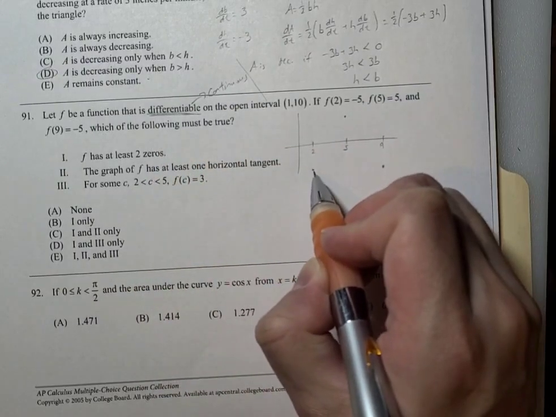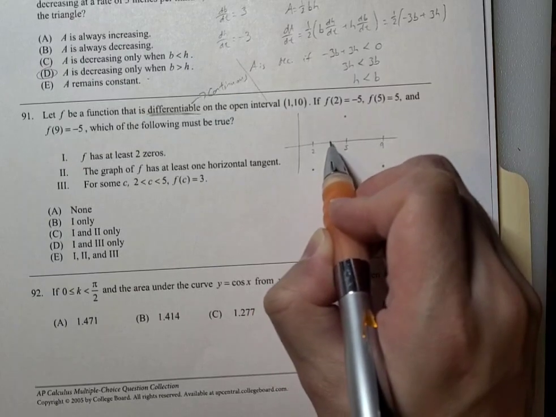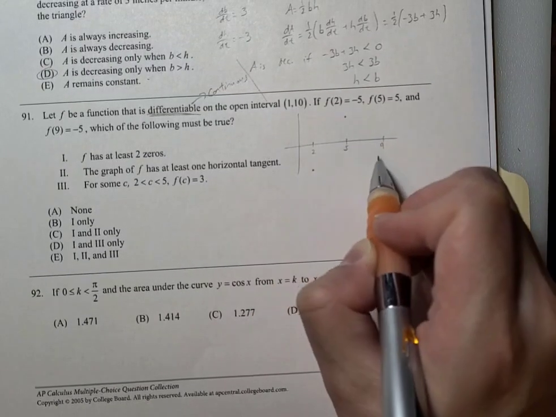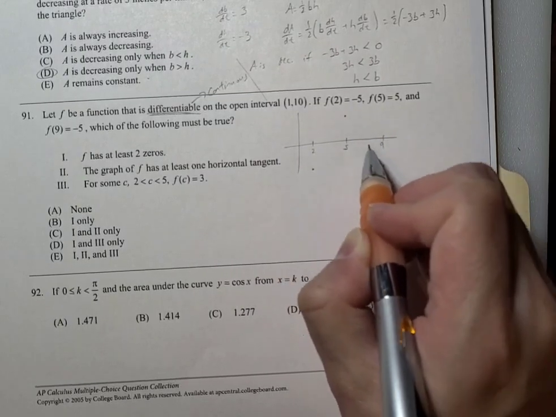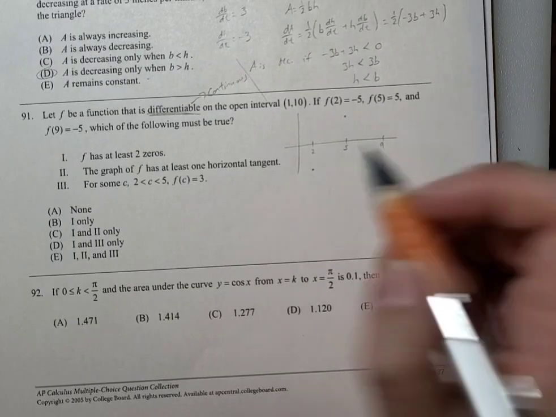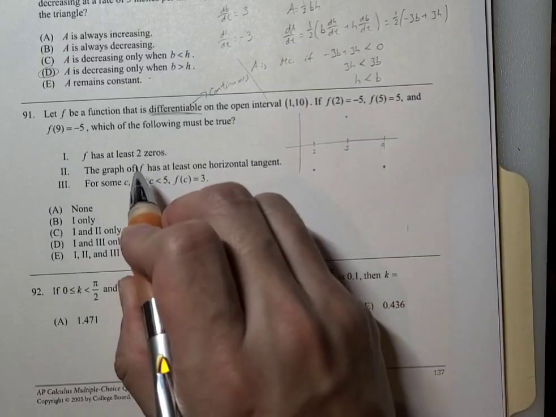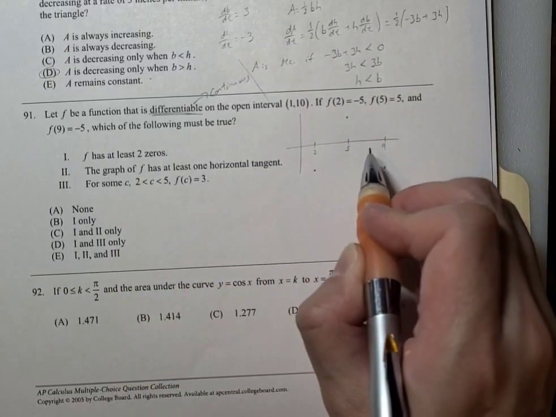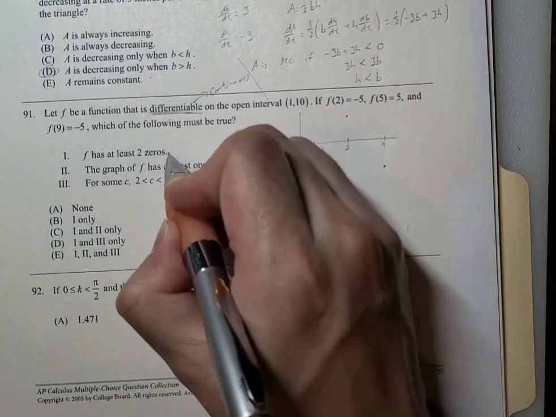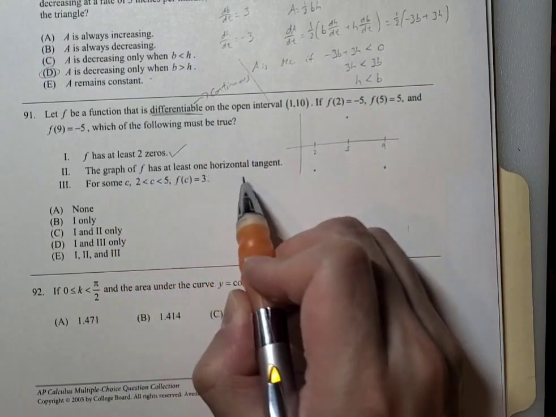So since it's continuous, for it to go from this point to this point, it has to cross the x-axis, so it'll have to have a 0. And similarly, to get from this point to this point, it has to cross the x-axis again, so it has to have a 0 here, at least 1 zero. It could cross multiple times, we don't know, but it has to cross at least 1 time. So it has to cross at least once here, and at least once here, so at least 2 zeros. So this is good. Graph of f has at least 1 horizontal tangent.